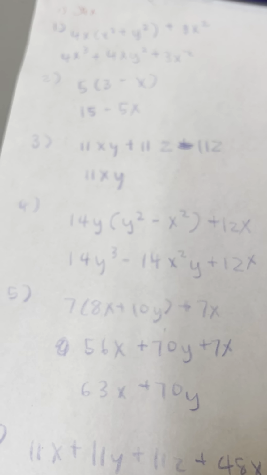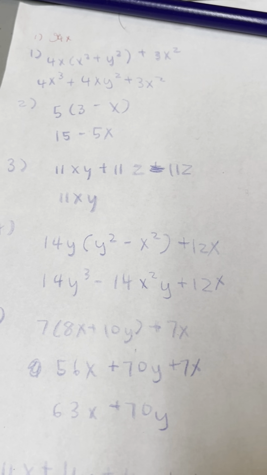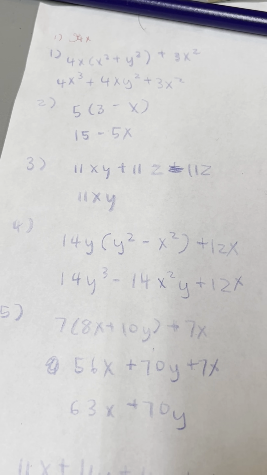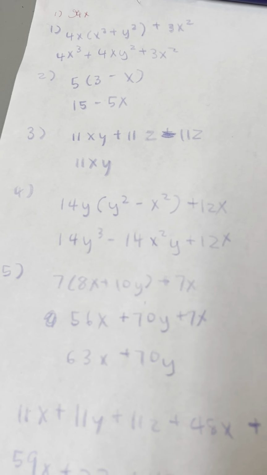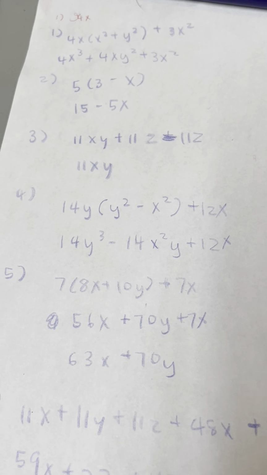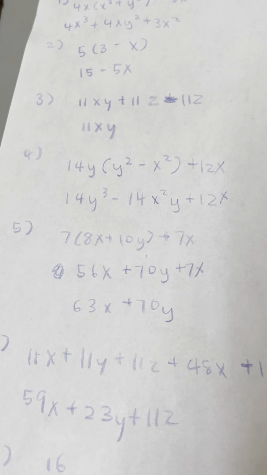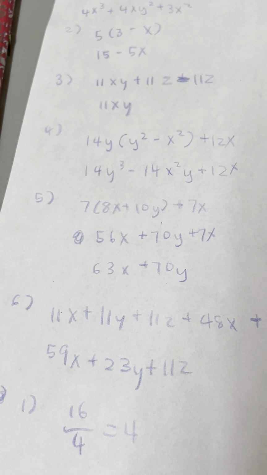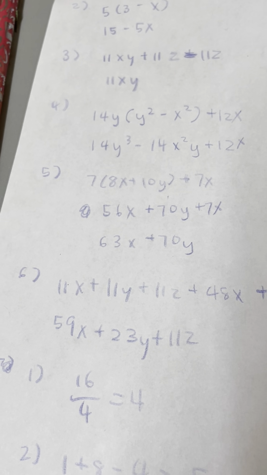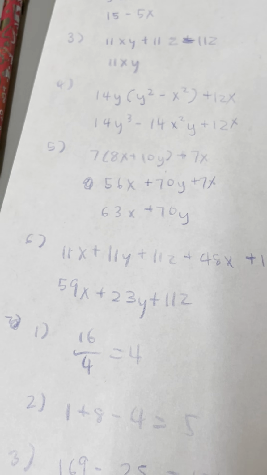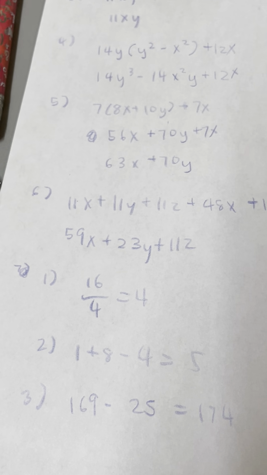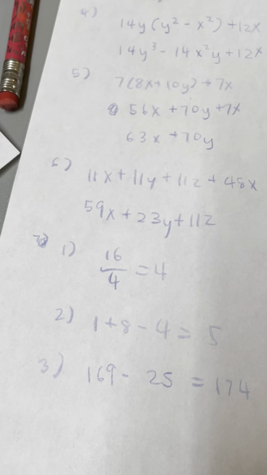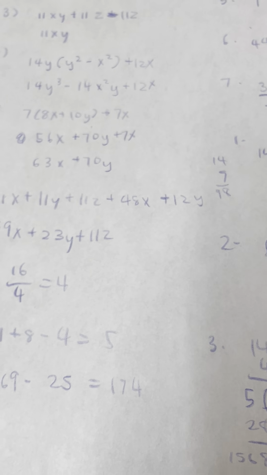So the first question, if you do this, what you get is 4x cubed plus 4xy squared plus 3x squared. The next one you would get 15 minus 5x. The next one you would get 11xy. For number 4, you would get 14y to the third minus 14x squared y plus 12x. Number 5, you would get 63 plus 70y. Number 6, you would get 59x plus 23y plus 112. And then now we move on to the next page.